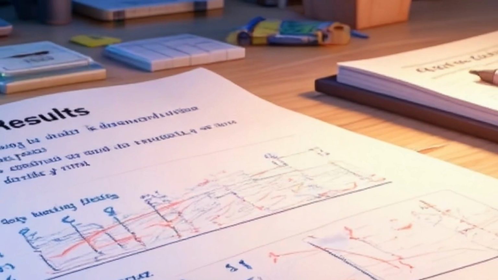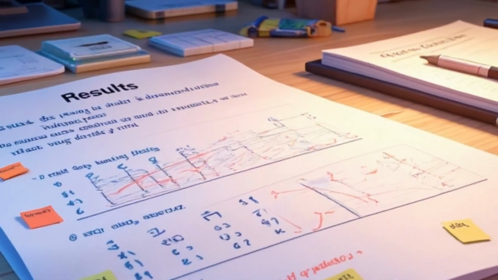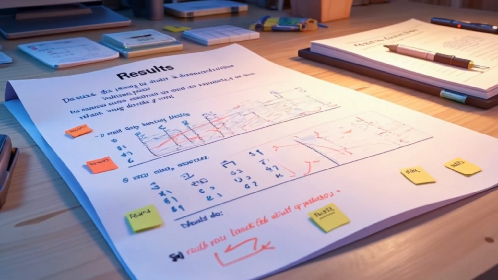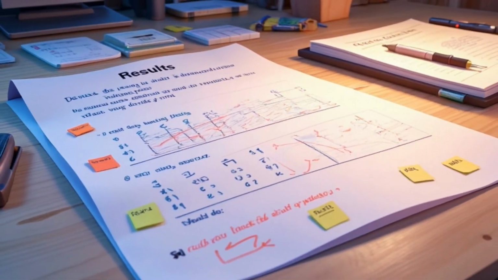The integrity of the results depends largely on well-designed studies, appropriate statistical tests, and careful interpretation of the outcomes.